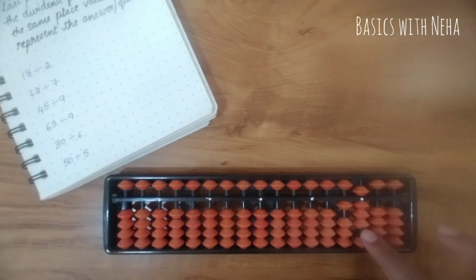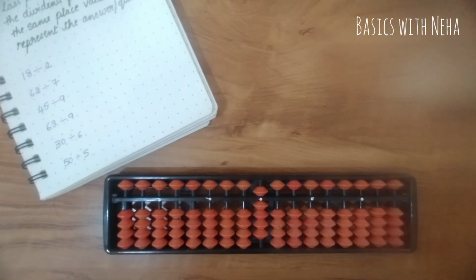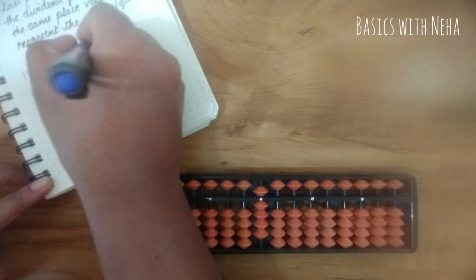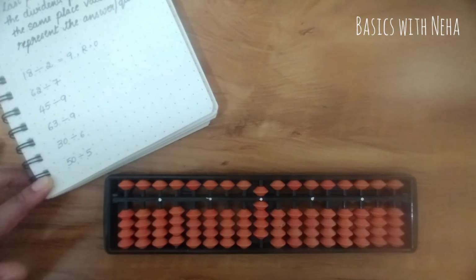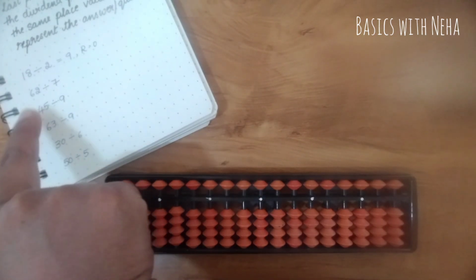Now, I have 18 here. We have to check if 18 comes in the table of 2, or if I get any number less than and near to it. I know that 2 times 9 is 18. So I'm going to represent 9 times and I'm going to remove this 18. And my answer will be 9. So for this, I can write the answer as the quotient is 9 and the remainder is 0. I can write it like this, or I can write it as 9 bar 0 or 9 in the brackets 0.